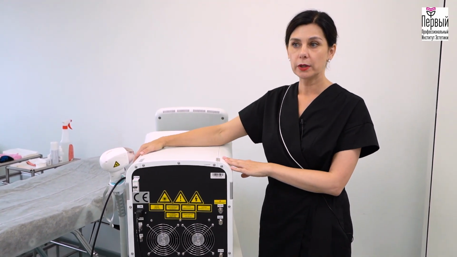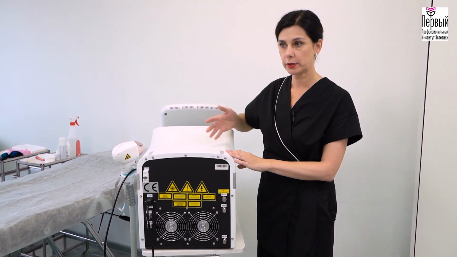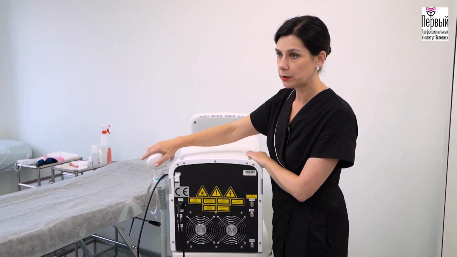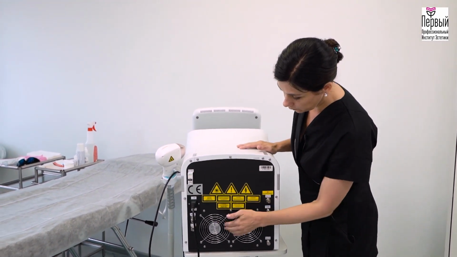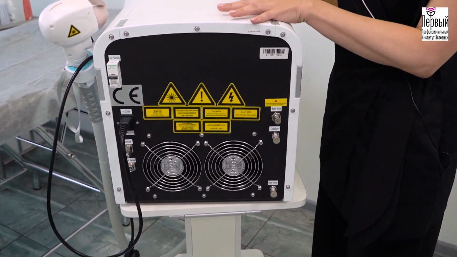Diode lasers are provided with integrated cooling. The system is filled with water that circulates through the piping system and cools down the internal components of the device and the handpiece. It is also equipped with area cooling fans that cool down the internal system of the device.